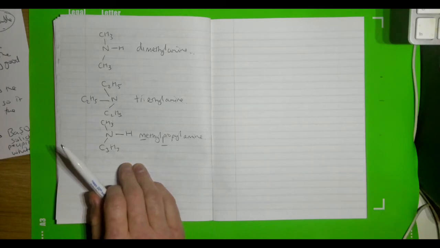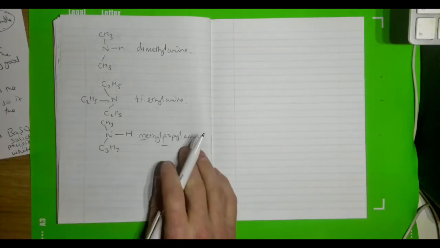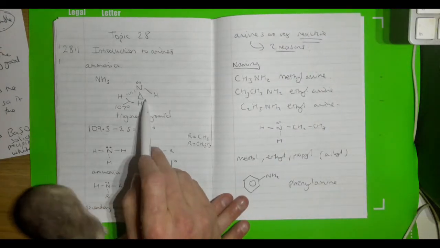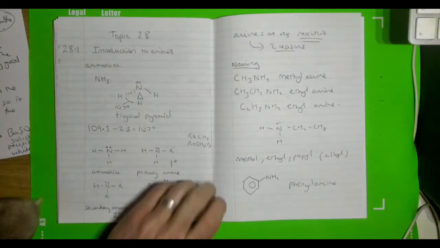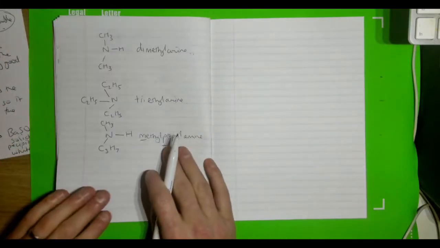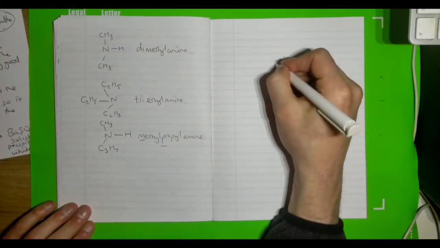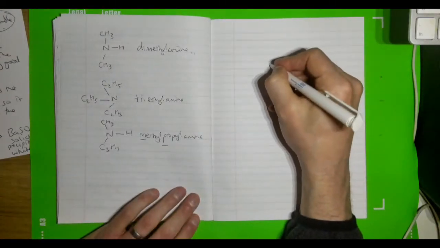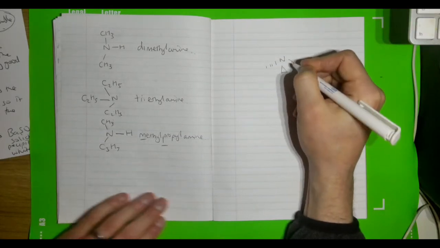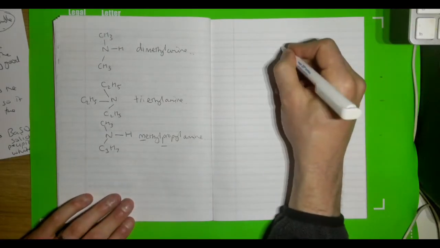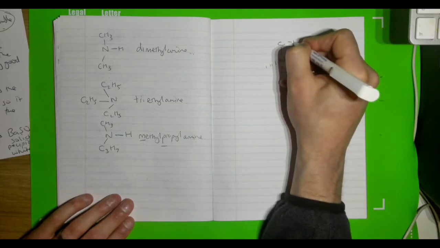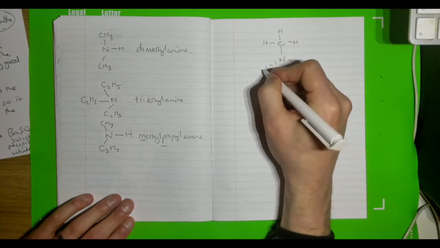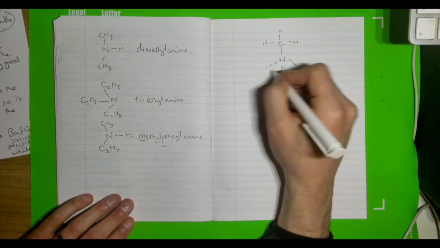Let's have a look at the shape then. So we know that the shape of ammonia is like this. So that can tell us about the shape of an amine. So we can copy the shape of ammonia here. So here is an amine.